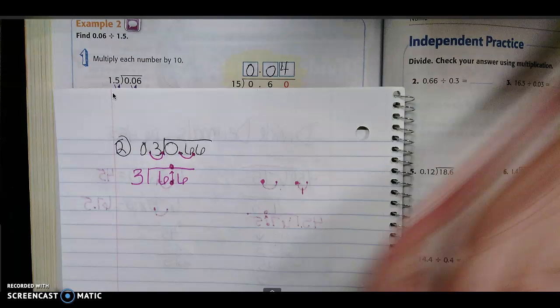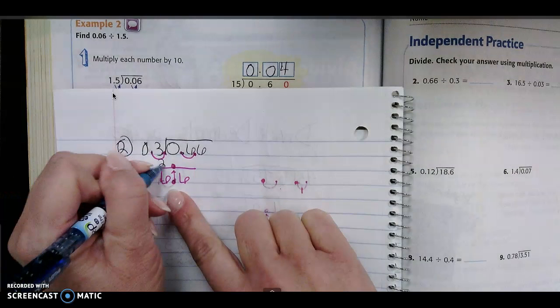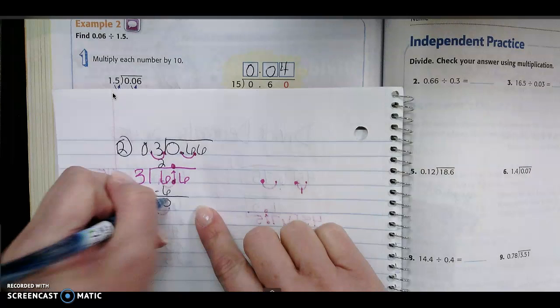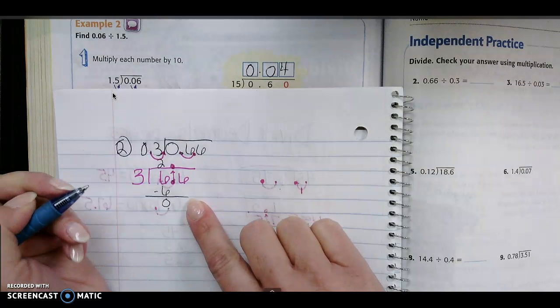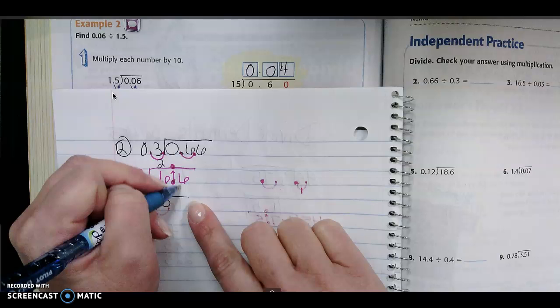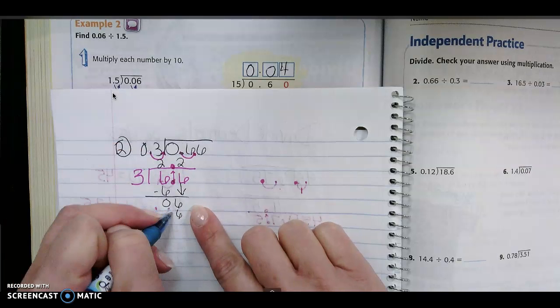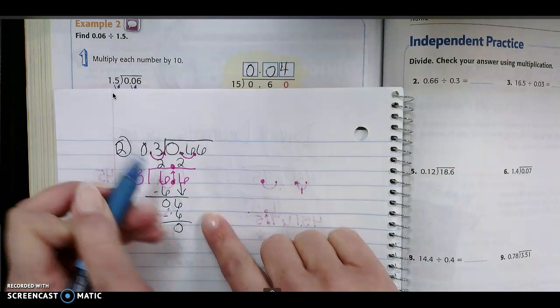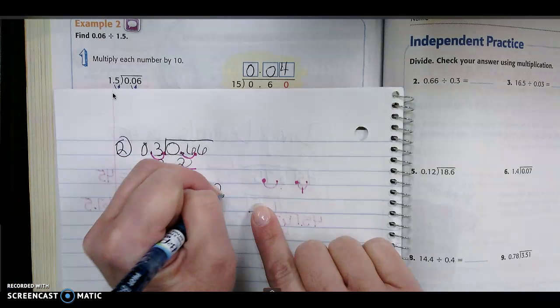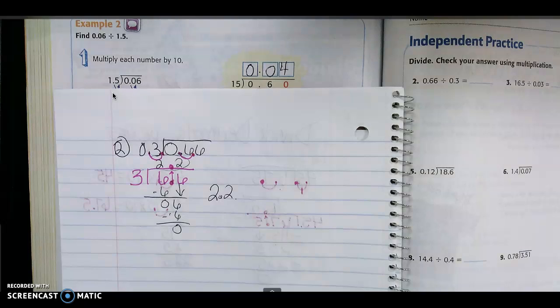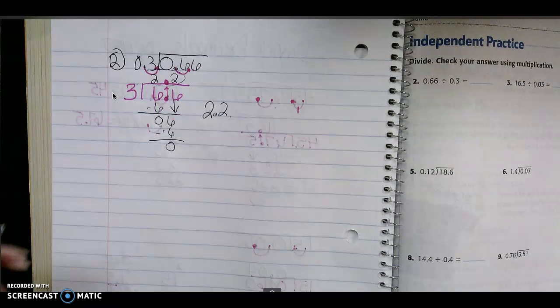Now I can divide. 3 goes into 6 2 times. 2 times 3 is 6. The division part on this one was easy, right? It's the decimal we had to worry about. Bring down the 6. 3 goes into 6 2 times. 2 times 3 is 6. So I should have gotten 2 and 2/10. Okay, try number 3, please.